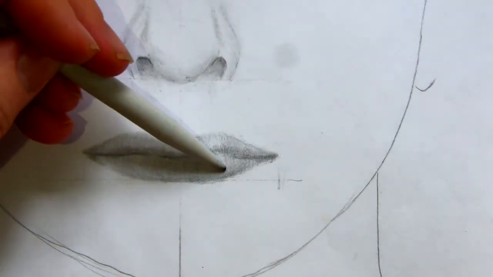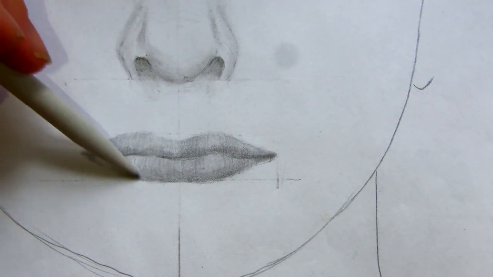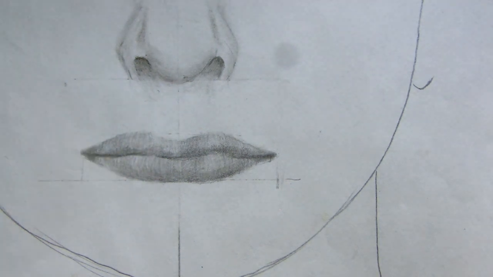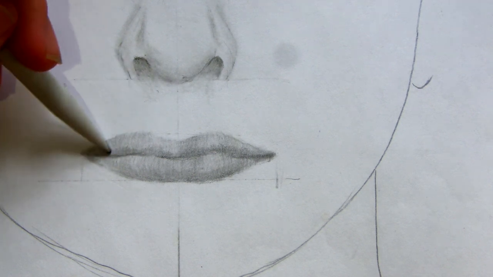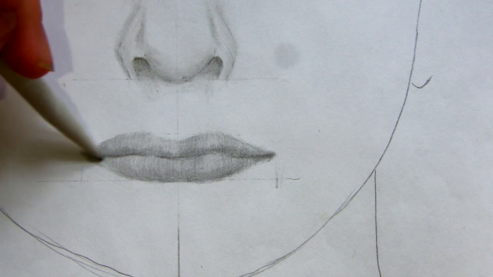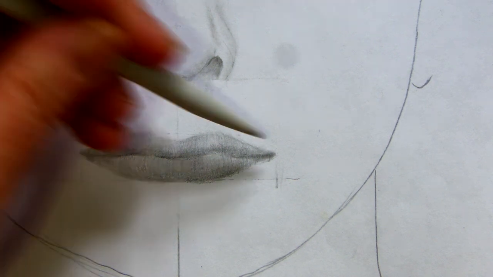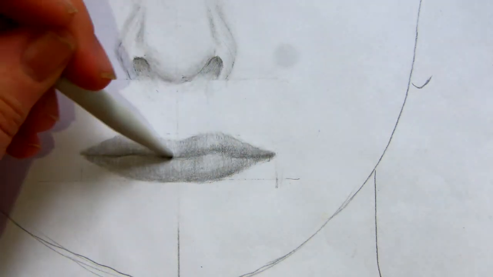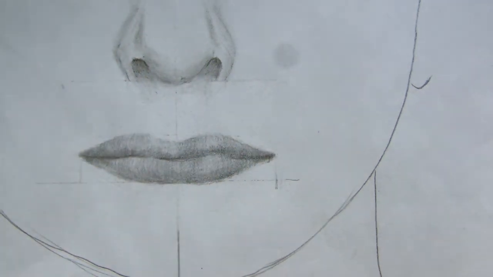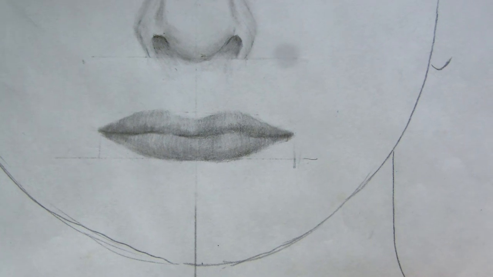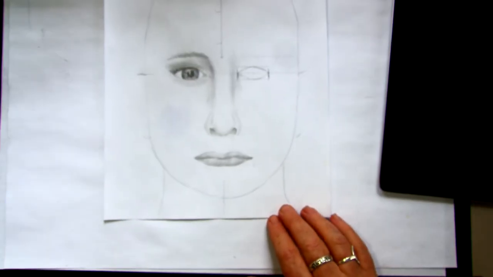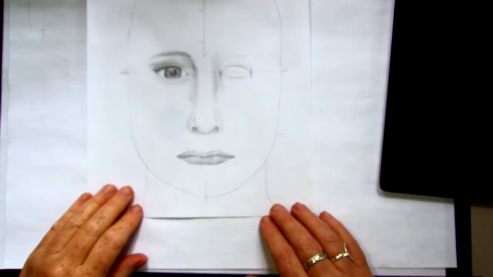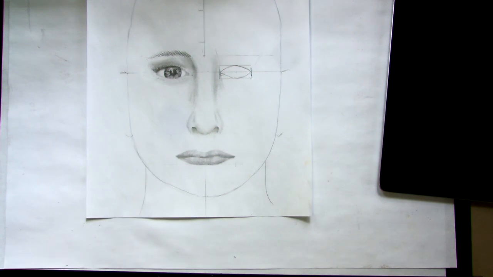That's how you get things to look realistic. So even here, that's looking a little like a line right there. That's looking kind of fake. So I'm going to go back in and soften that edge a bit more. And let's pull back out. And that's the basics of drawing and then shading the mouth.